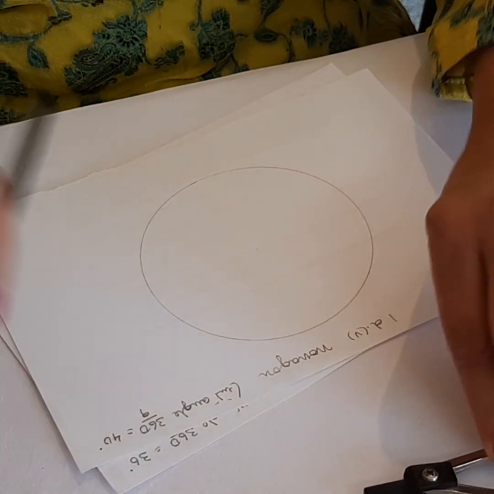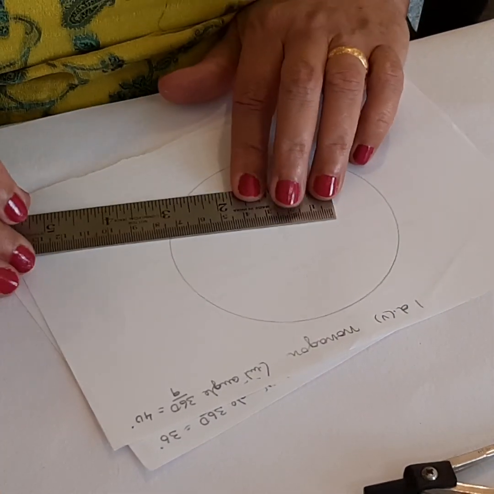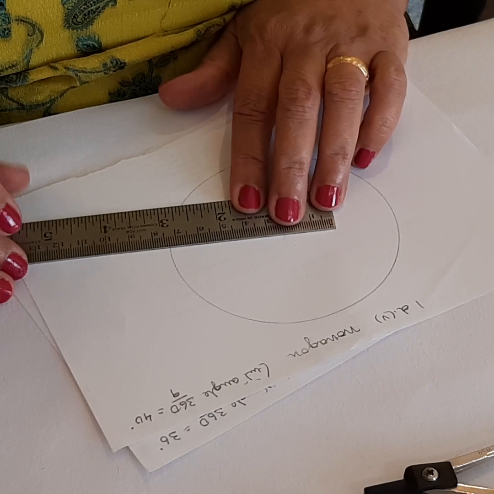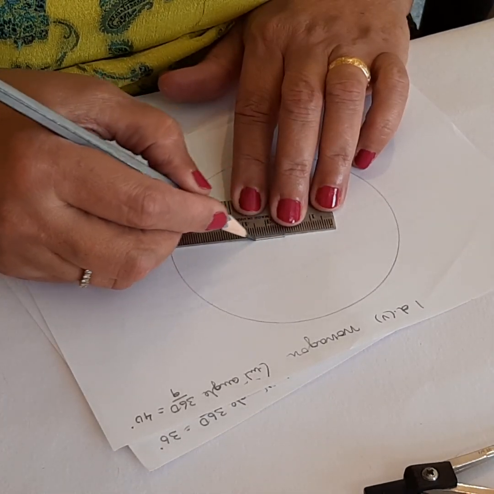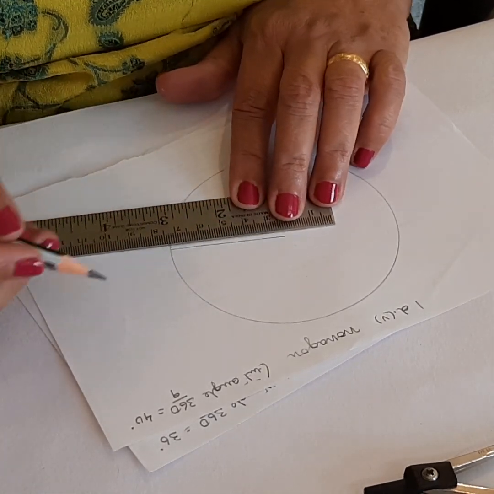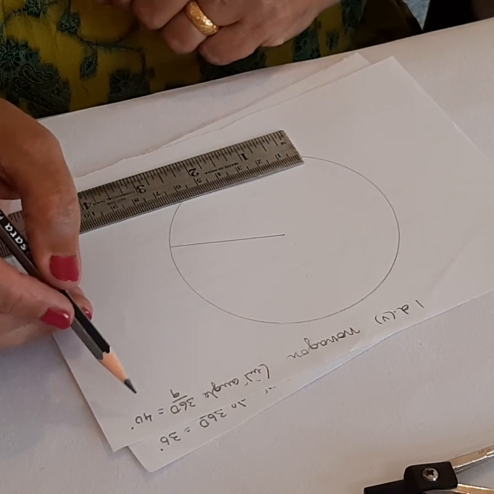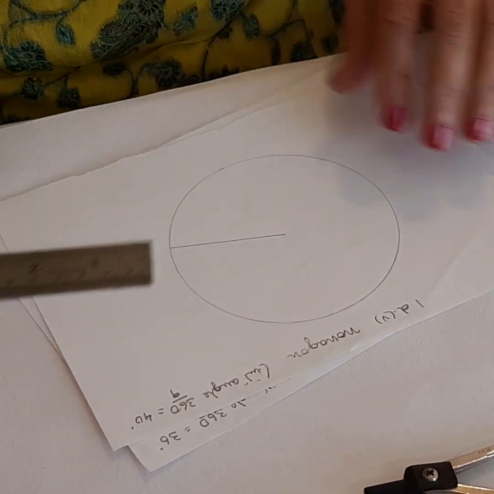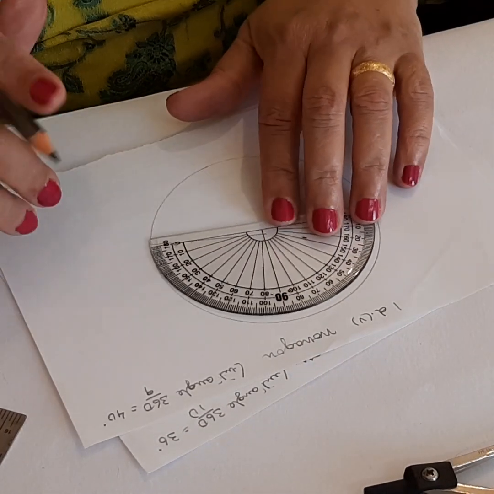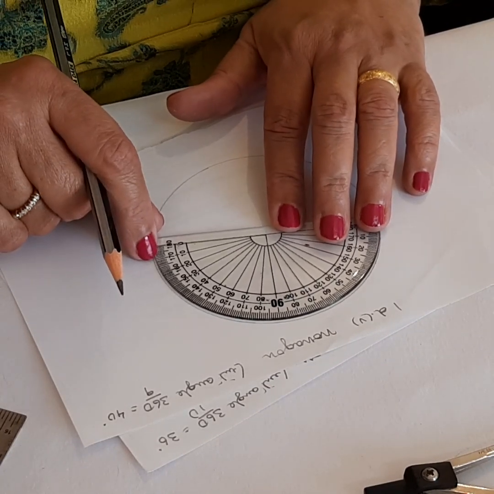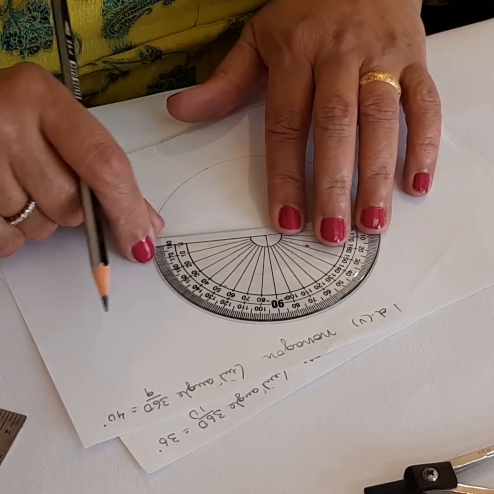Now we mark our arm, and now we have to divide it into 9 parts. 360 divided by 9 is 40 degrees. So we'll have to mark 40 degrees and figure out how much is the length of the arc with the 40 degrees.